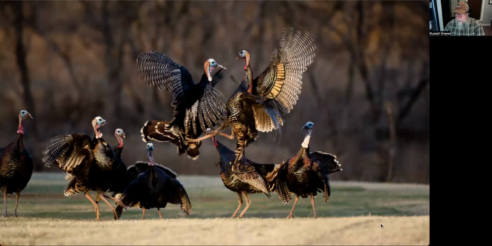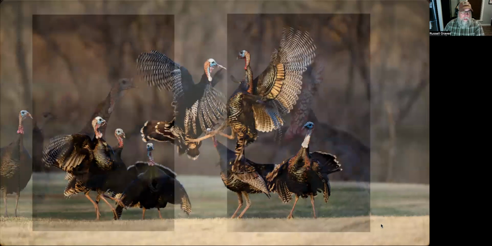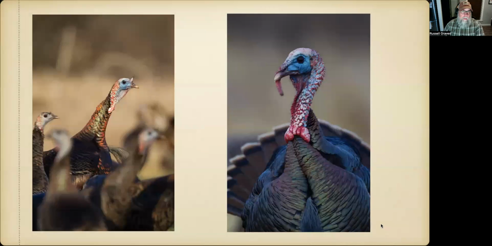And so this fight ended, and I've got pictures of it. I just didn't include it in this one. I probably shot 200 pictures of this sequence. This fight ended where the tom was victorious. This fight lasted about 30 seconds. Tom was victorious. He chased all the jakes off, and they went on about their way, and he went back to gobbling. And so there you can see what he's up against.